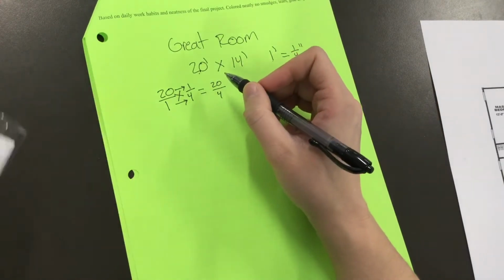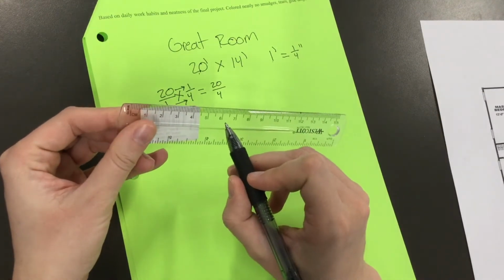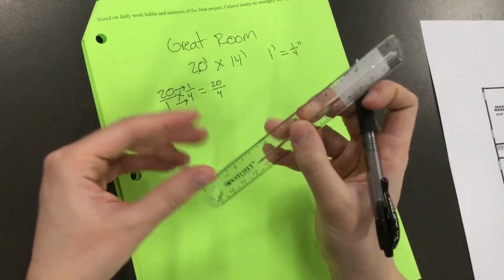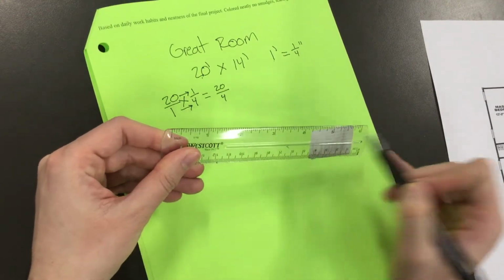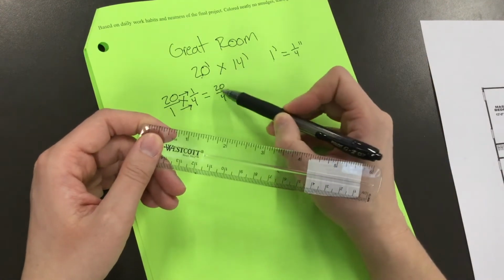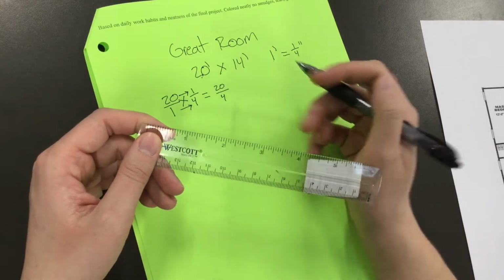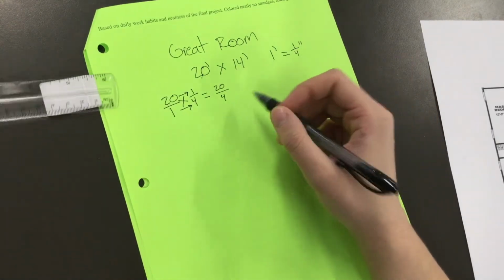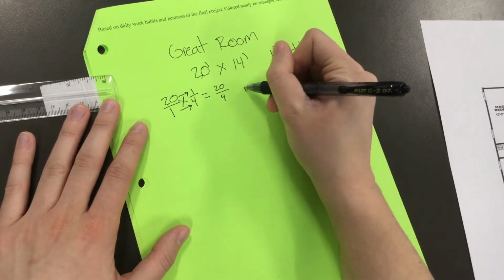But 1/4 inches on a ruler, they are pretty small. It helps if you're looking at the inch side. 1/4 inch is pretty small. I will lose count, so I'm going to be more precise, and I'm just going to make this improper fraction, top heavy, into a solid one. And to do that, we're just going to divide 20 by 4.